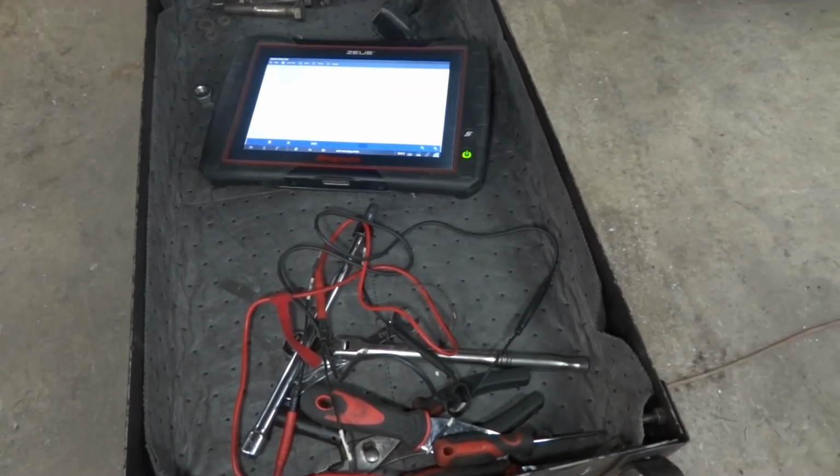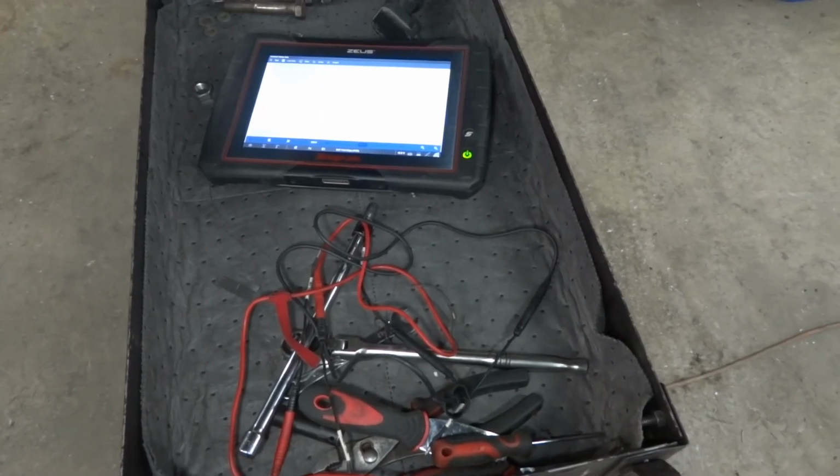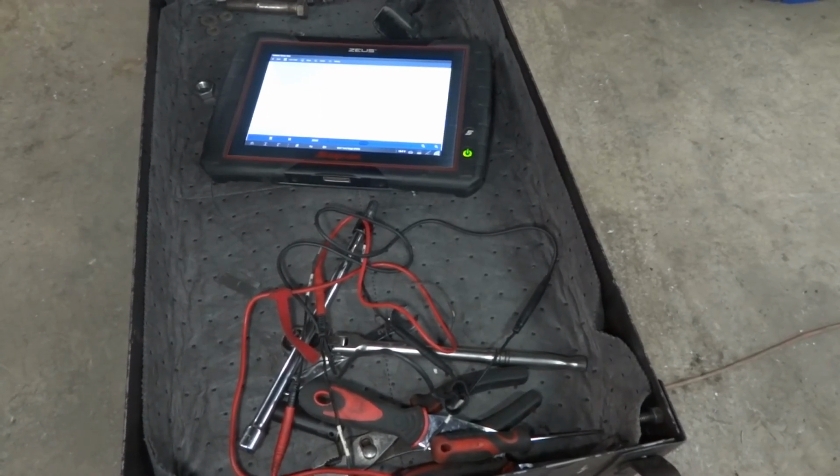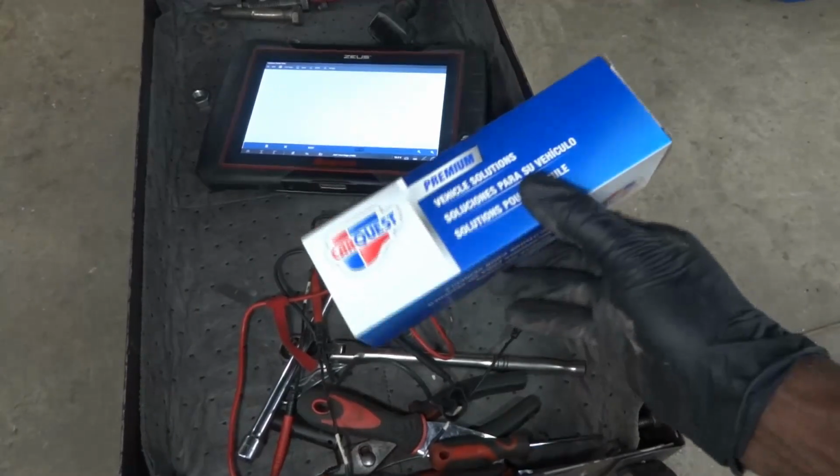Alright guys, we are back here on this Ford Edge. I did receive a new left rear wheel speed sensor, and here it is.